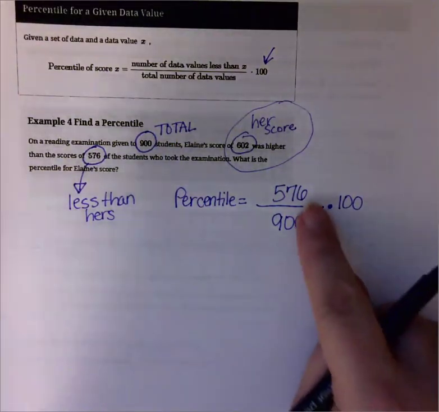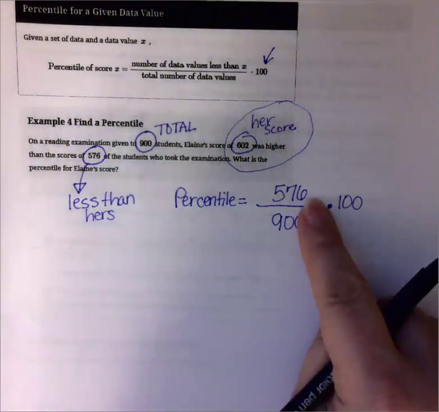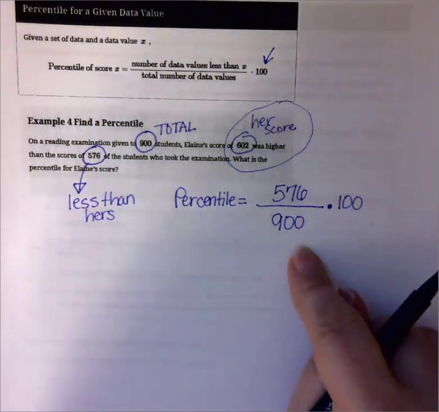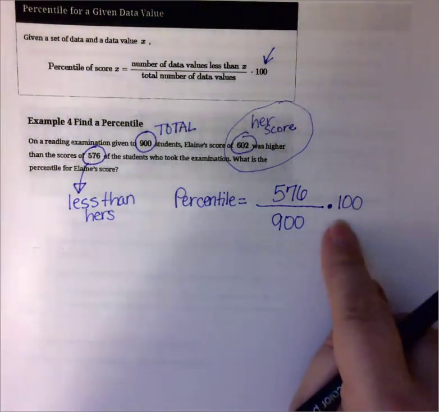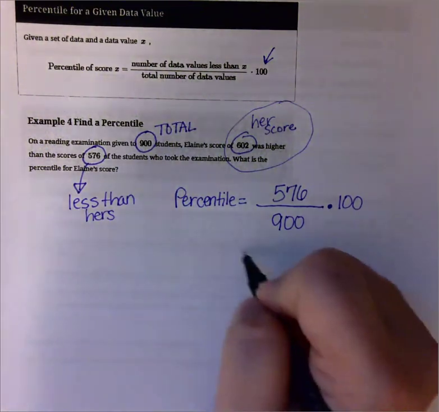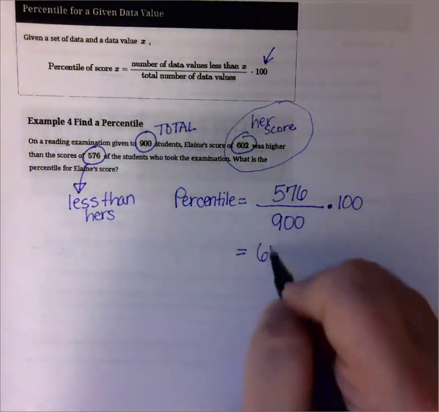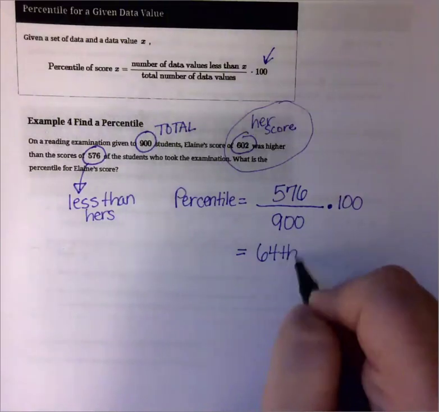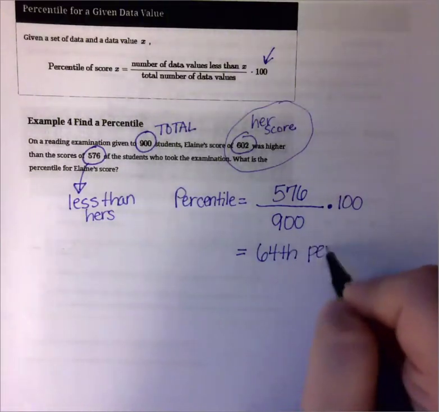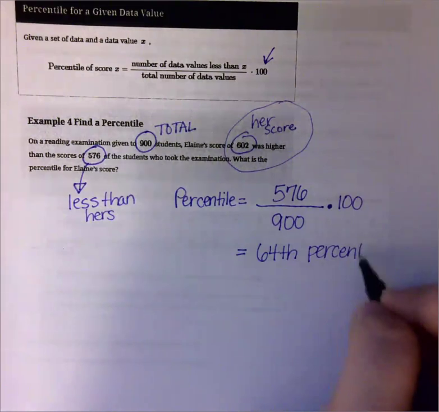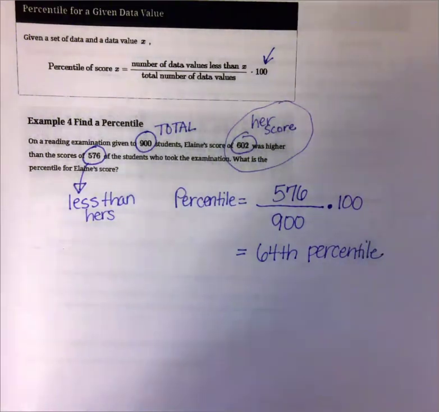So grab your calculator and take 576 divided by 900, and then take your answer times 100. And you should be finding that she's in the 64th percentile. That means she did better than 64% of her peers.